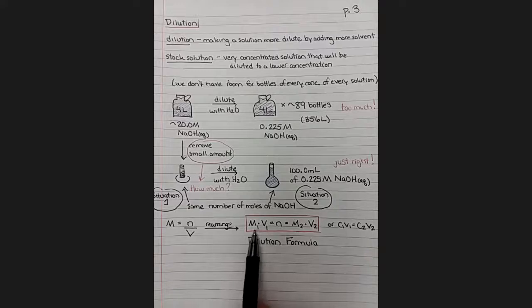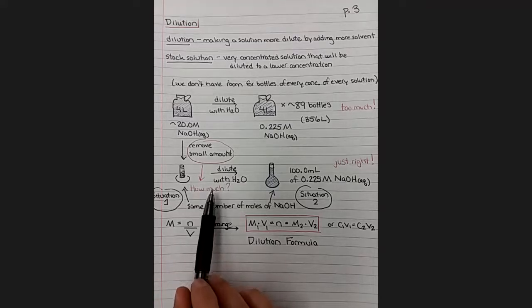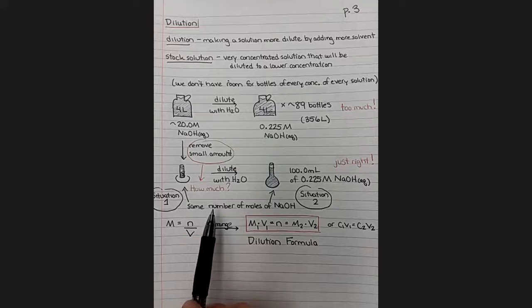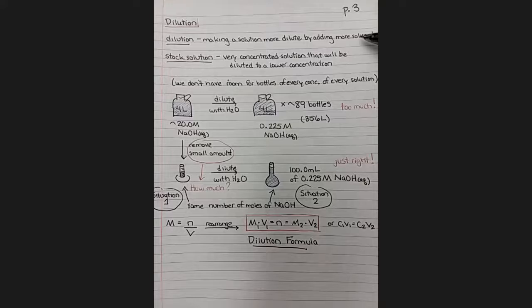Just remember, the only time it counts as a dilution is when we take something and we add water to it. If we add some other solution with a different solute to it, if we do a reaction, if we heat it and that makes it bigger, that is not a dilution. We cannot use this formula. The only time we can use the dilution formula is when we are adding more solvent to a solution.